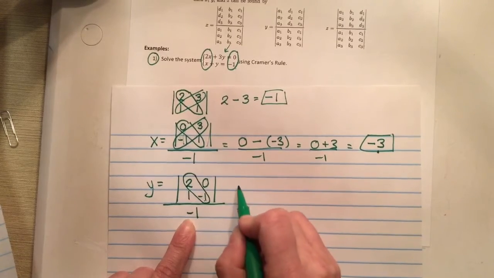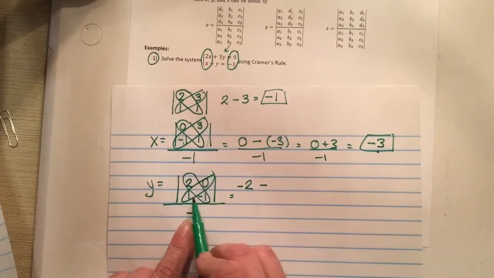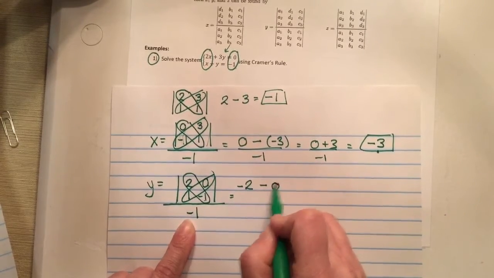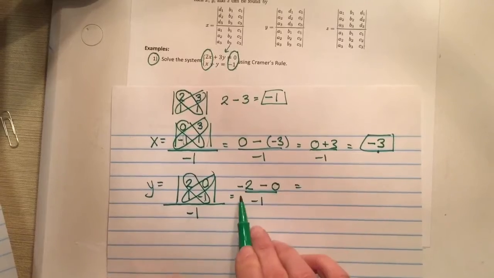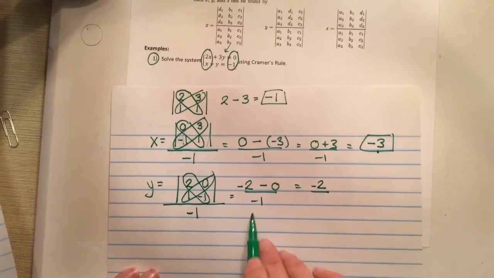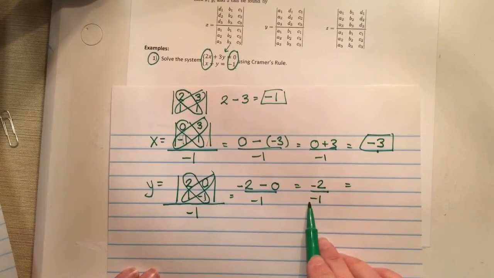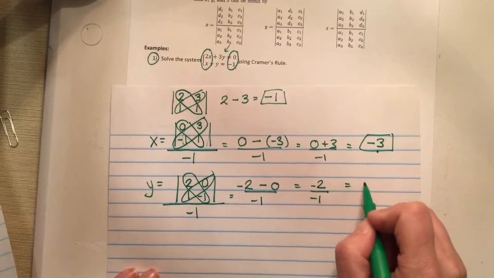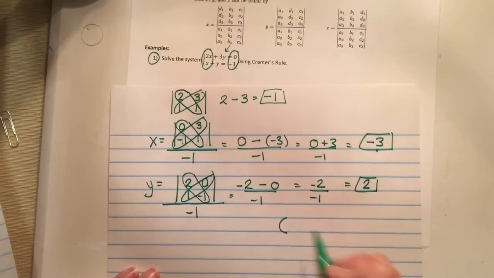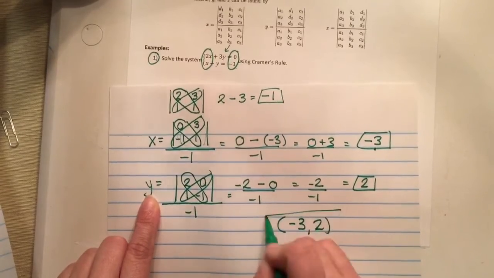2 times negative 1 is negative 2, minus 1 times 0 is 0. Negative 2 minus 0 is negative 2, divided by negative 1. Negative divided by a negative is a positive. 2 divided by 1 is 2. So your solution, the x is a negative 3, the y is a 2.